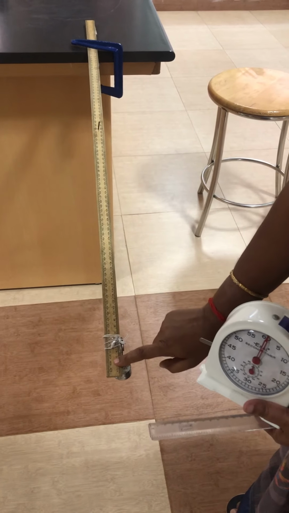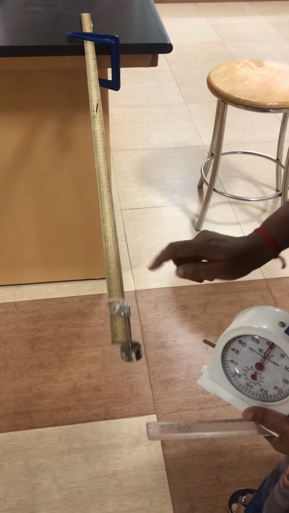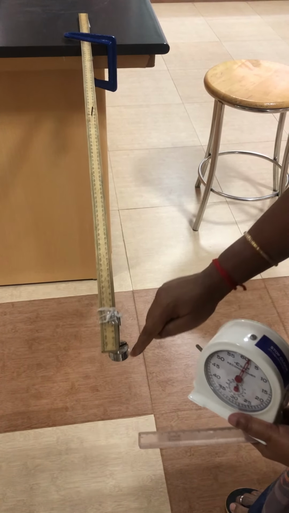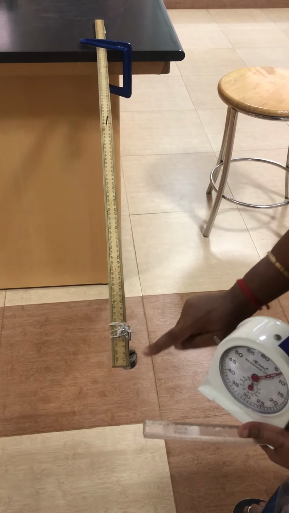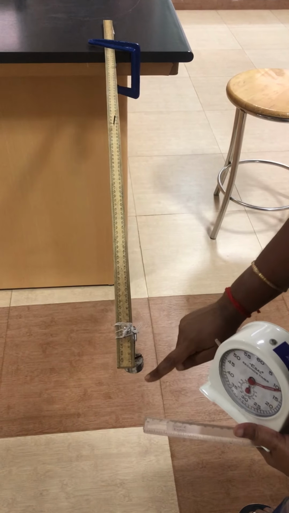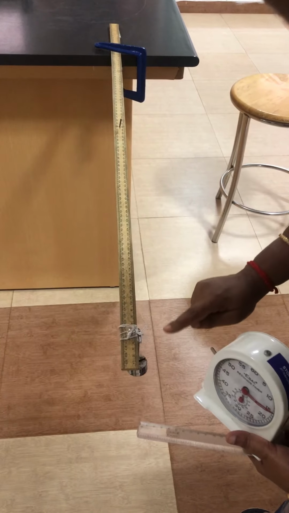Just press and leave it, and then start the clock from one particular point. Now, let us start. 1, 2, 3, 4, 5, 6, 7, 8, 9, 10, 11, 12, 13, 14, 15, 16, 17, 18, 19, 20.